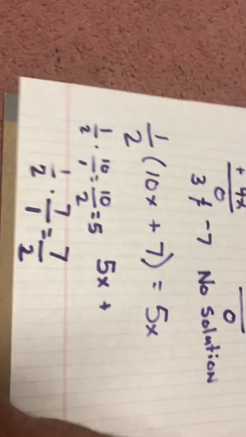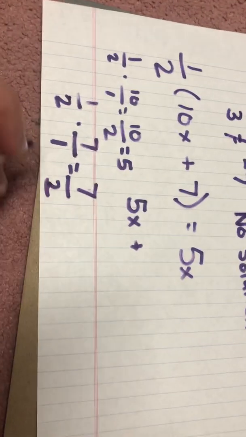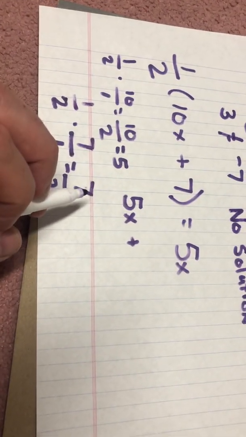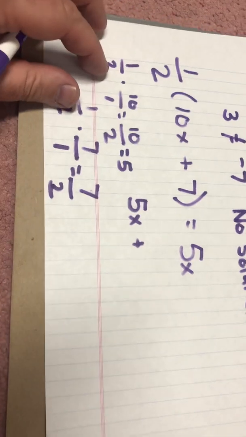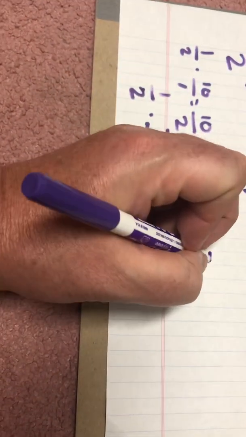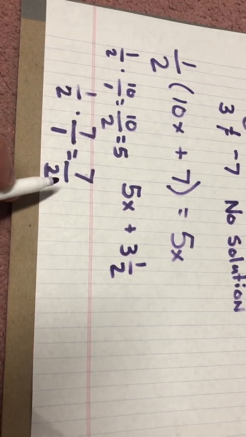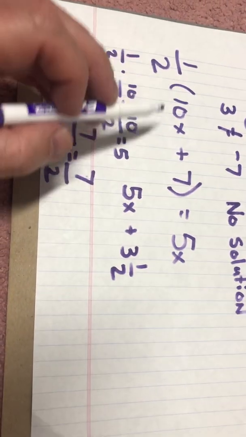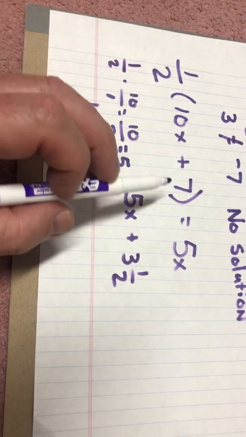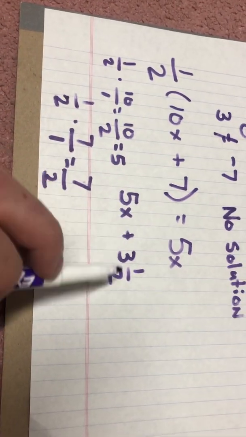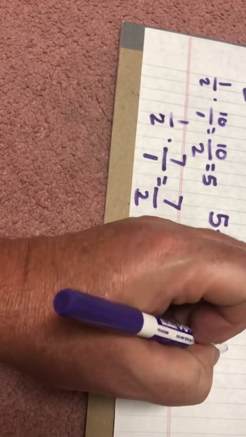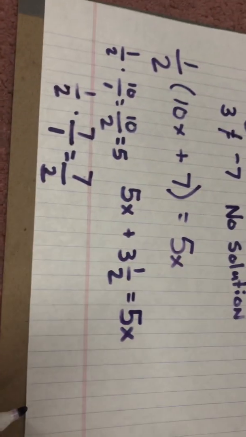I get 7 over 2, which, if I want to, 2 can go into 7 3 times with 1 left over, so this could become 3.5 if I wanted it to. I could just leave it as 7 over 2. So 1/2 times 10x is 5x. 1/2 times a positive 7 is a plus 3.5. And that whole thing equals 5x.